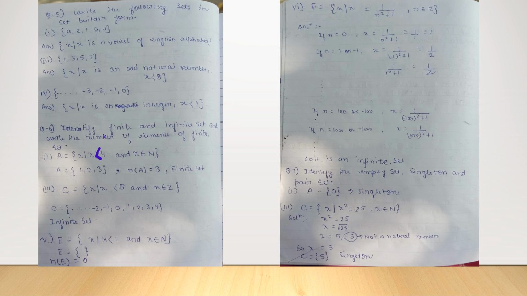First part is A is equal to, in the curly bracket, 0 is written. So 0 becomes an element of the set. So it is a singleton set.